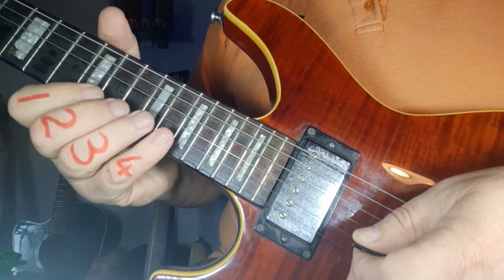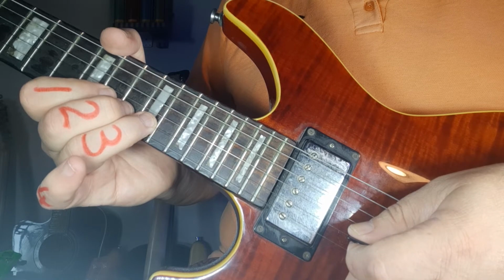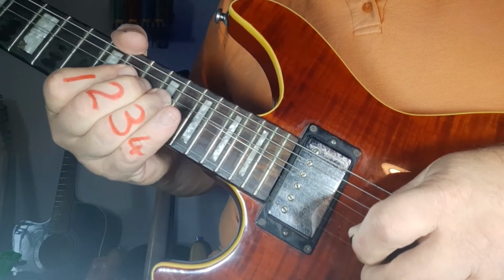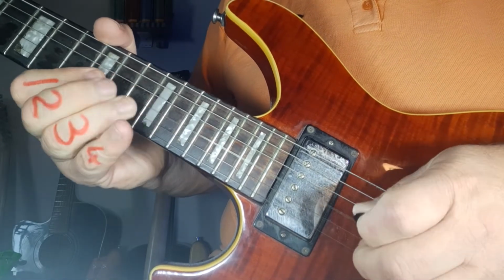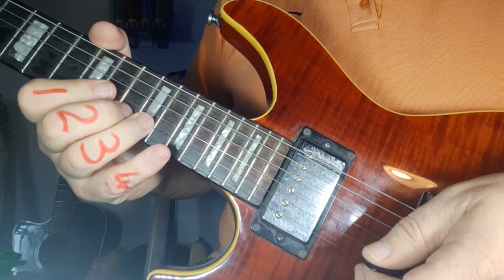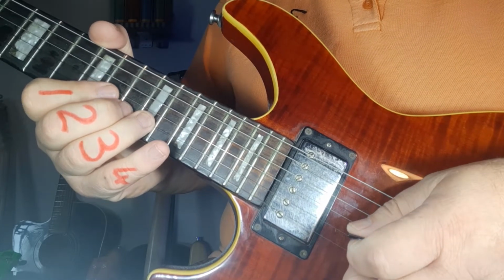That's without the extras. And now with the extras, you'll notice I'm changing fingers. 2 and 3 and 4 and... And it sounds quite a bit different. Notice the vibrato at the end.